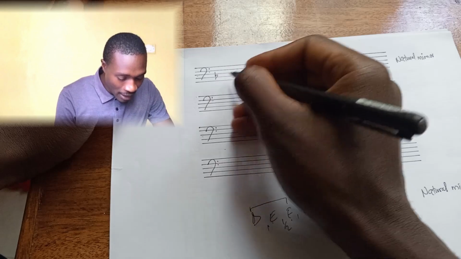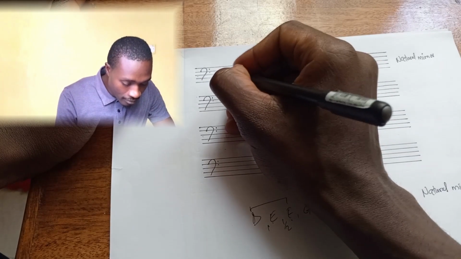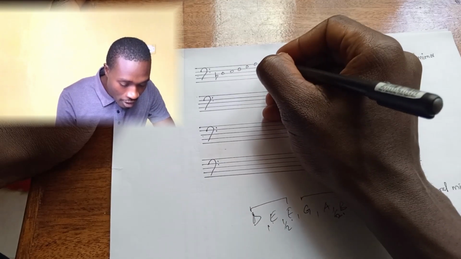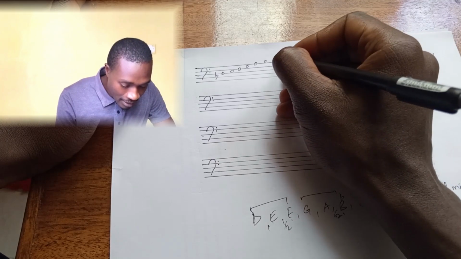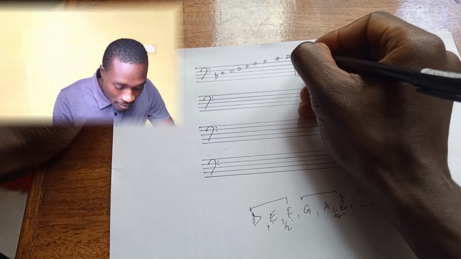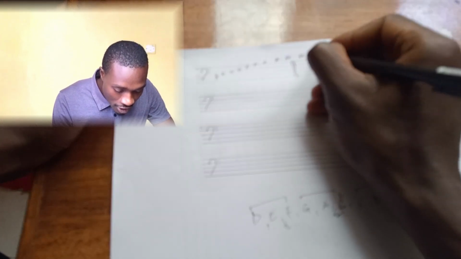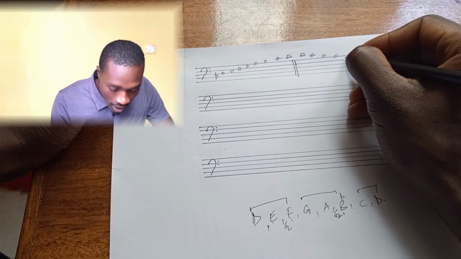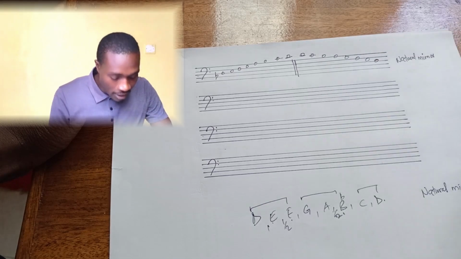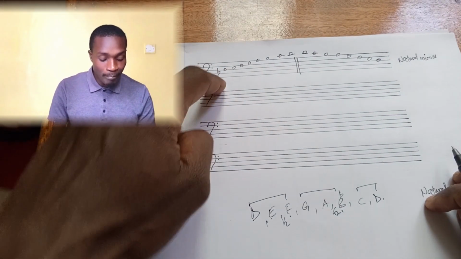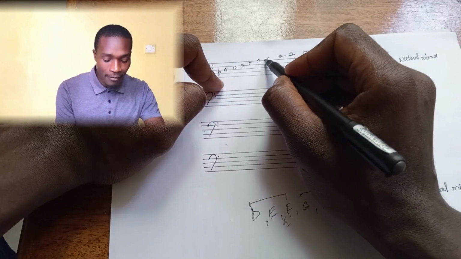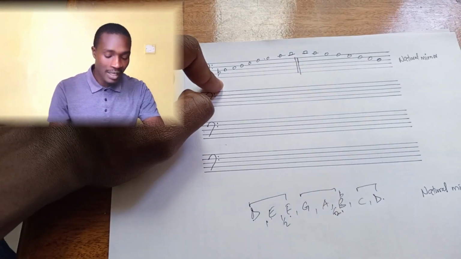Now when it is ascending, we'll have our D, E, F, G, A, B, and then we have our C, and lastly D. In descending, we can also have D, C, B, A, G, F, E, and D. So in the natural minor with the key signature, this B flat has already been taken care of, and we need not write any flat again on the B flat. So that B flat is on the key signature.